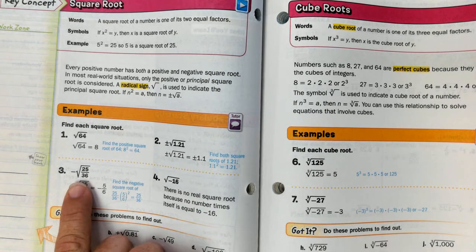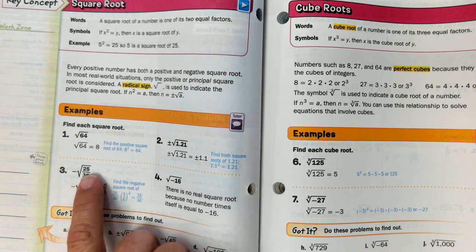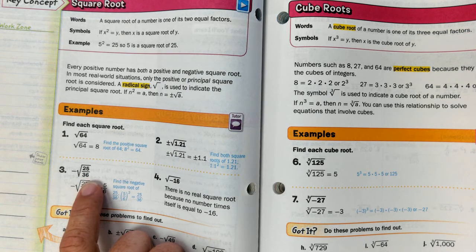Why does this one look harder? It's a fraction. What do you notice about the denominator and the numerator, though? And what about them? What else? 36 is even. 25 is odd. It's a negative square root.